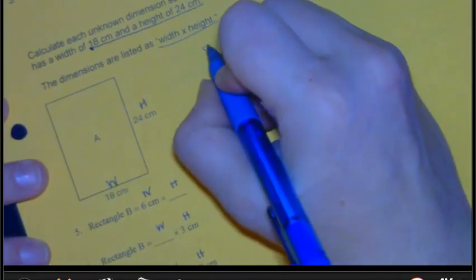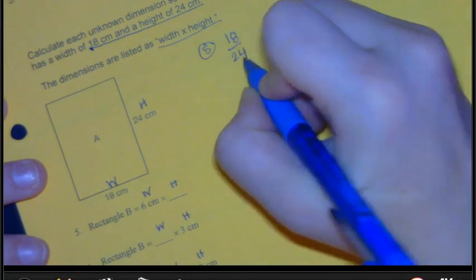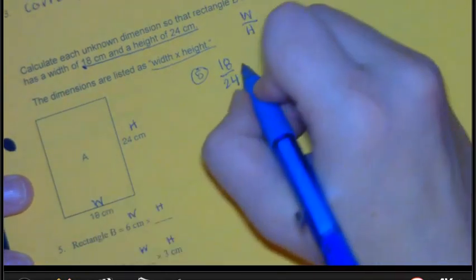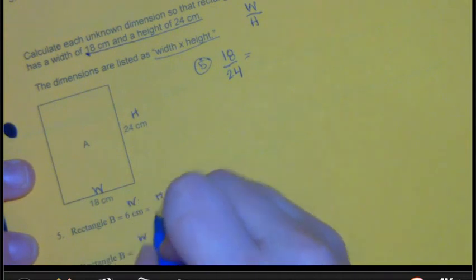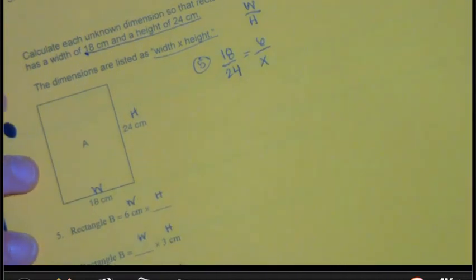So I'm going to solve number 5 right here. I always start with 18 over 24. I always start with what I know. And so I'm always going to write my proportions of width over height. So that's how I'm going to do that. So for number 5, I know the width is 6. I do not know my height, so my height is X.